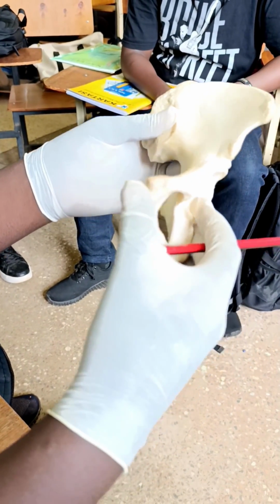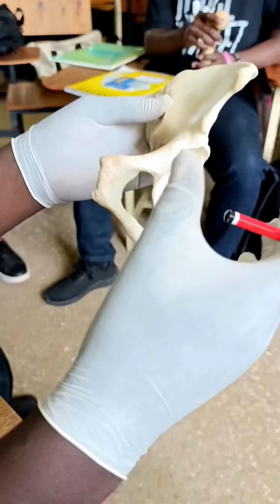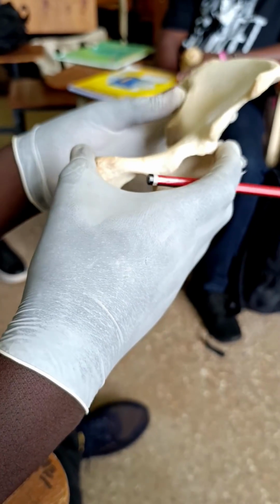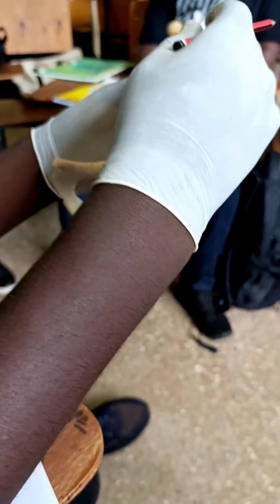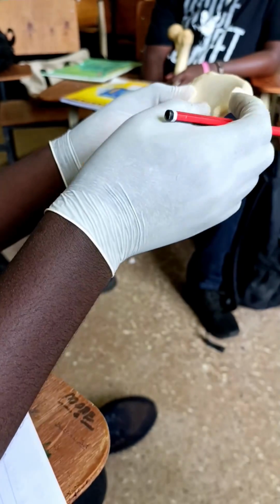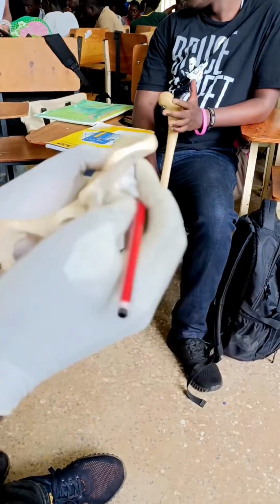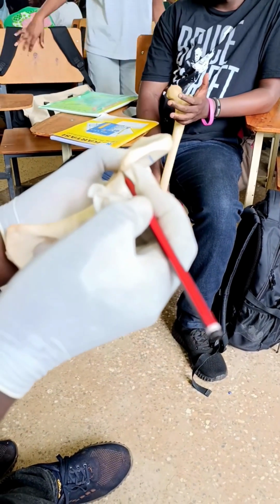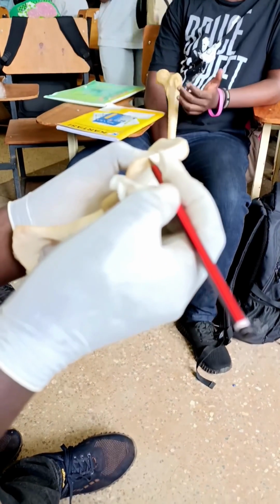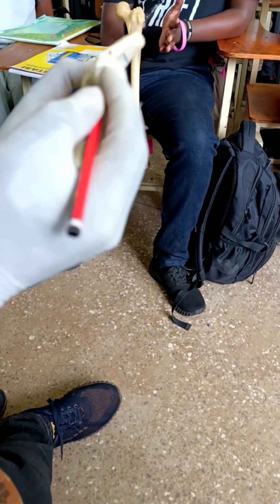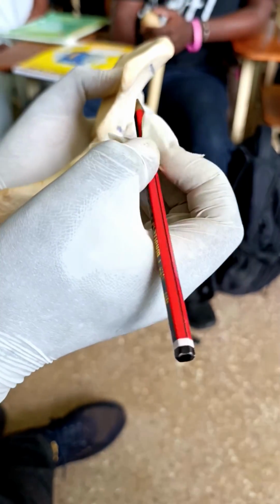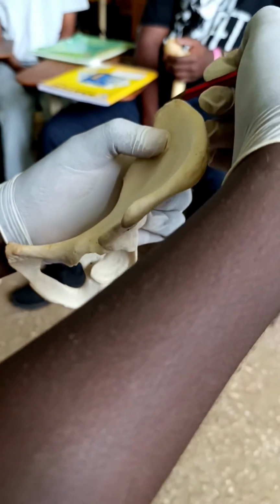So we are going to look at different parts of this pelvis. We'll begin at the ilium. At the very top of the ilium, we'll call it the crest of the ilium. As you can see, this part is the crest of the ilium. The crest of the ilium is divided into two sides by a line, which we call the intermediate line, that divides it into the inner lip medially and the outer lip laterally. So the line divides it all through.